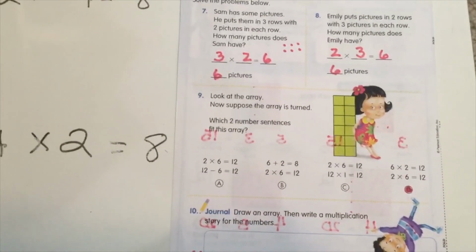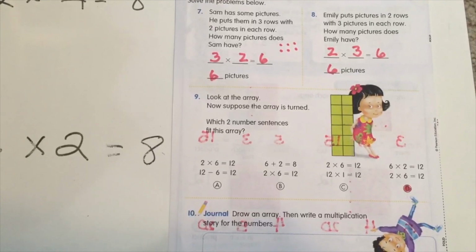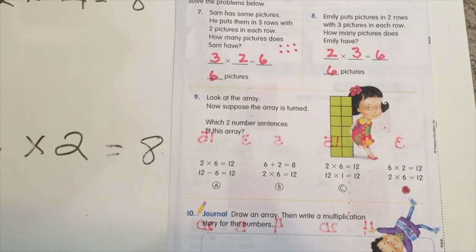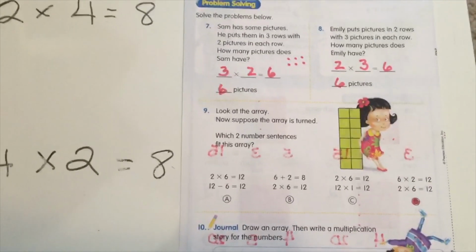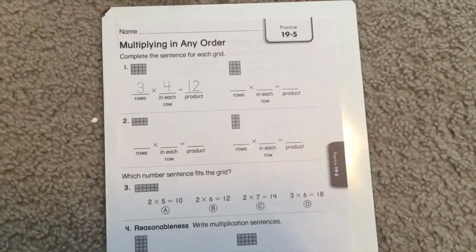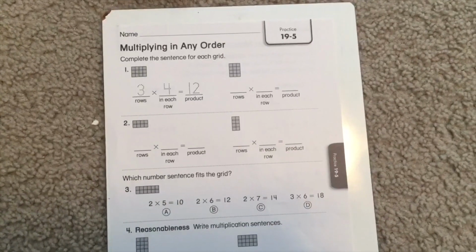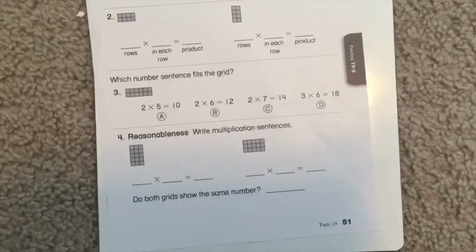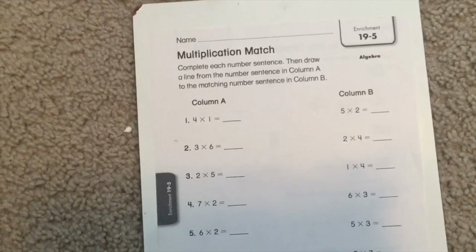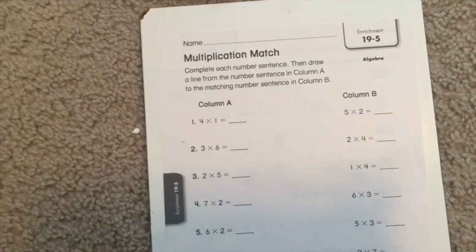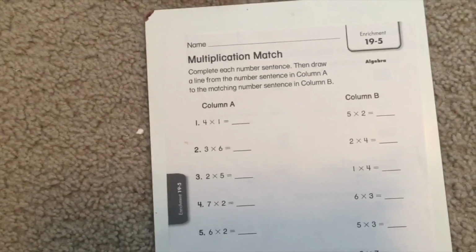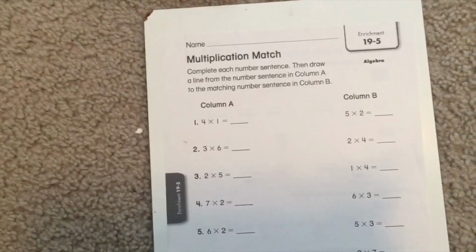And we're going to be working on pages 44 and 45. So this is your homework for tonight for 19-5. You have page 51 and 52. Mine's back to back, but yours will be 2. Sometimes it'll be 2 separate pages if it's on Seesaw. It will be back to back if you got a packet.